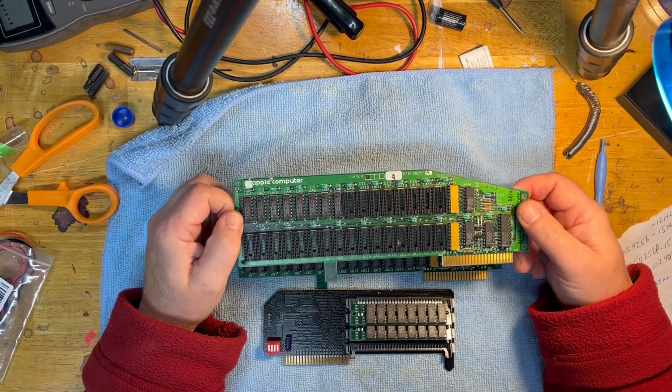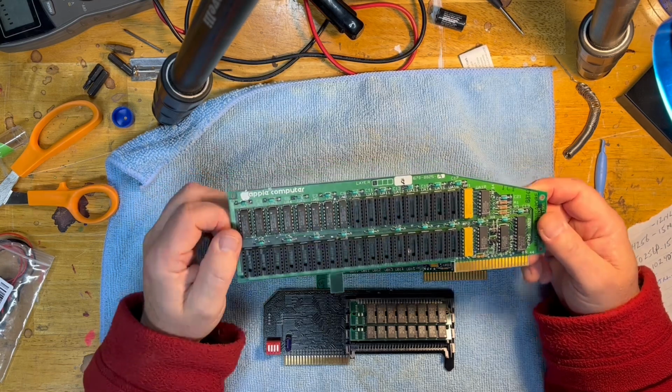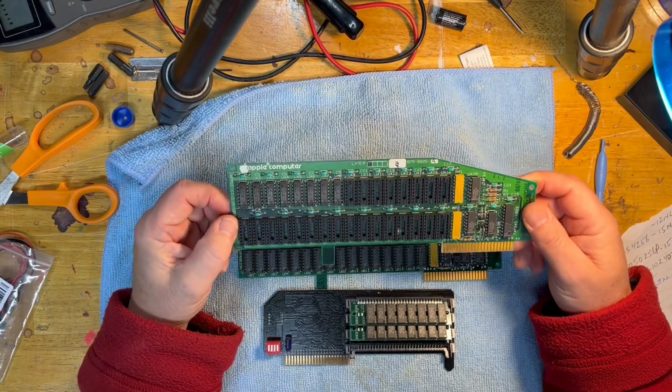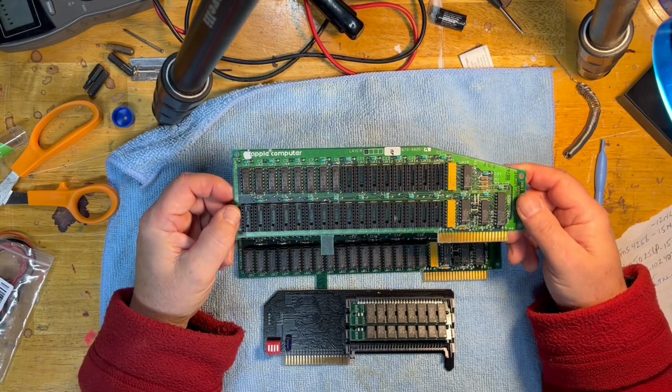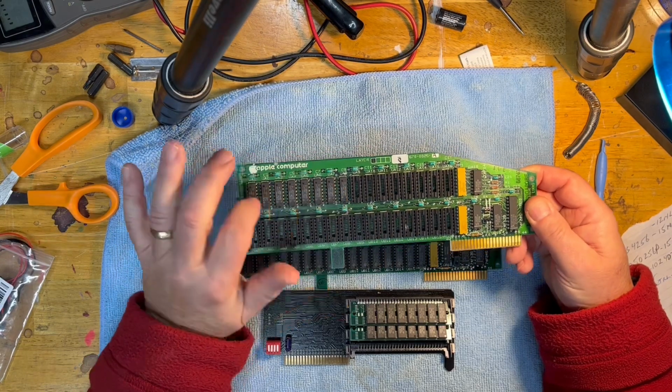I think the base memory of the Apple IIgs initially, ROM 0 or ROM 1, of which this board was in. I think it was a ROM 1. The system board came with 128 KB, so this added another 256 KB.